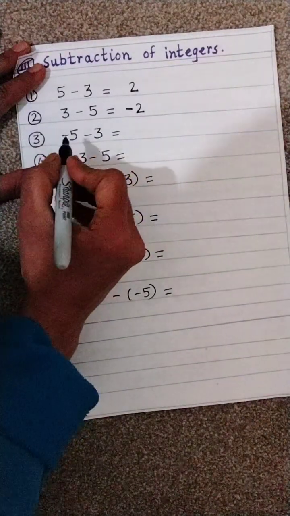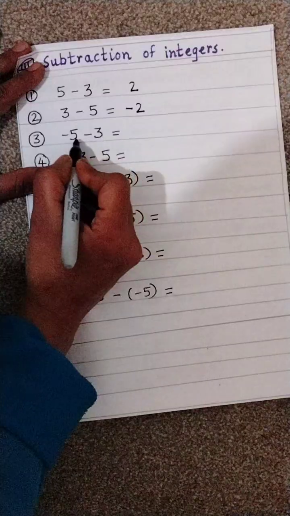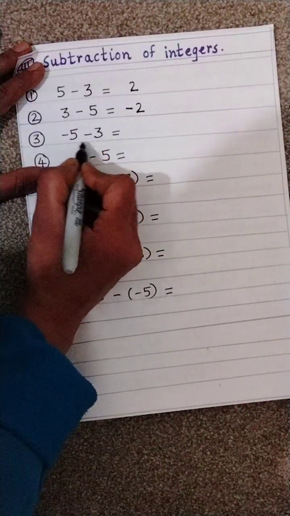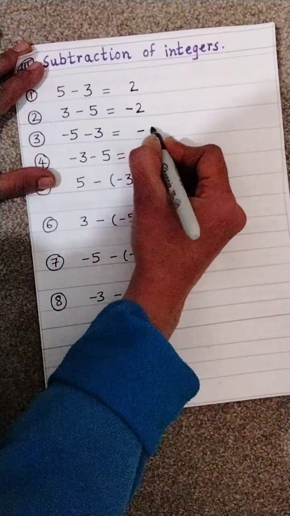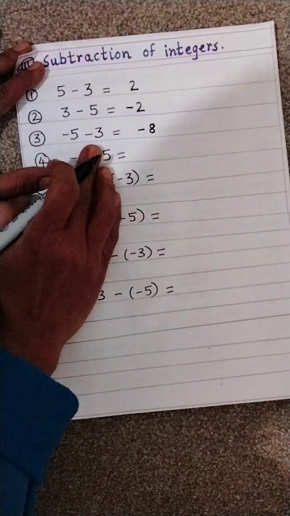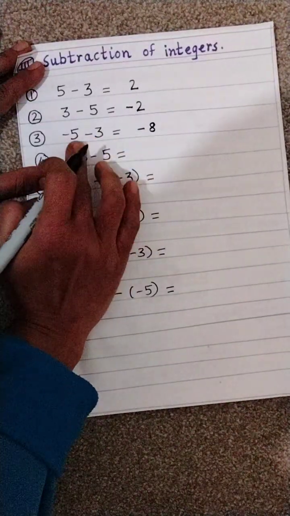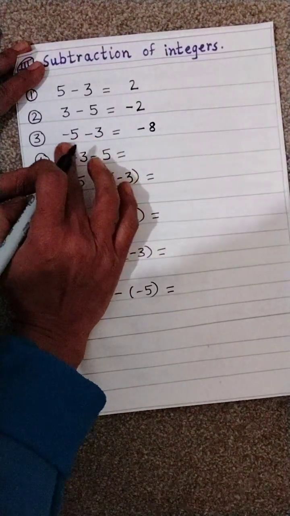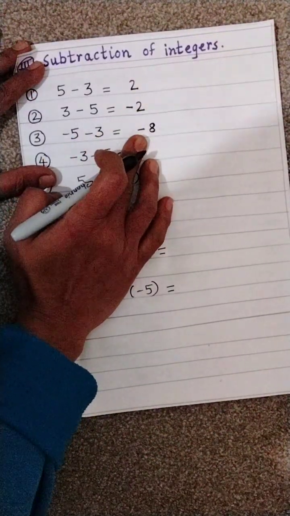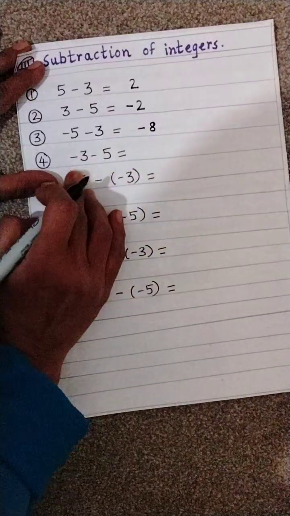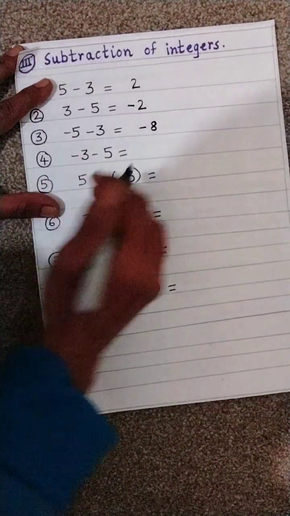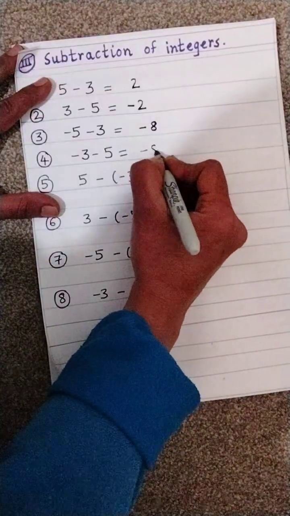Okay, now both are minus. Minus 5, minus 3. We add and put the sign as minus. Both are minus, so we add and put the sign as minus. Here as well, minus 3, minus 5. We add and put the sign as minus.